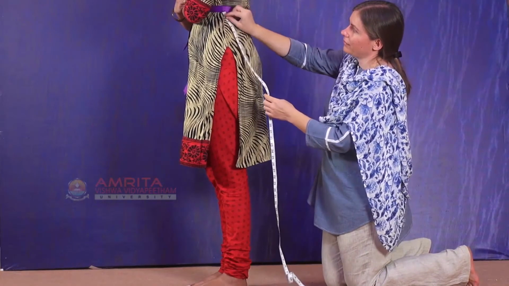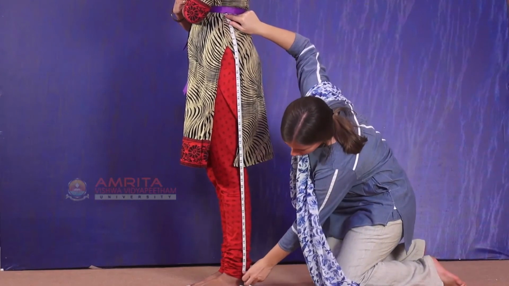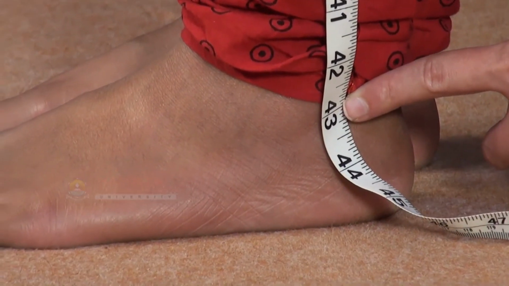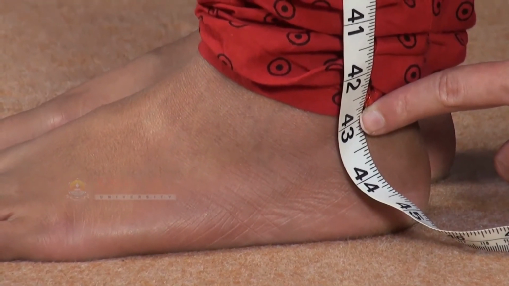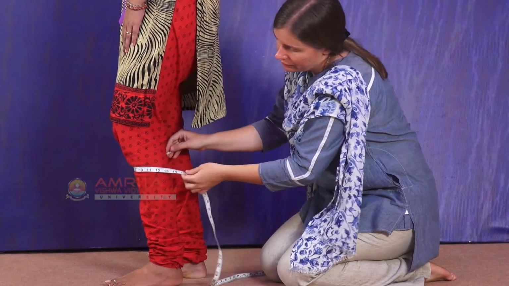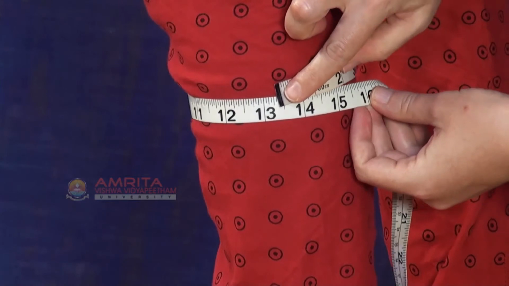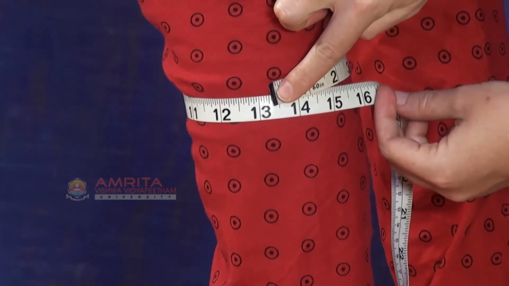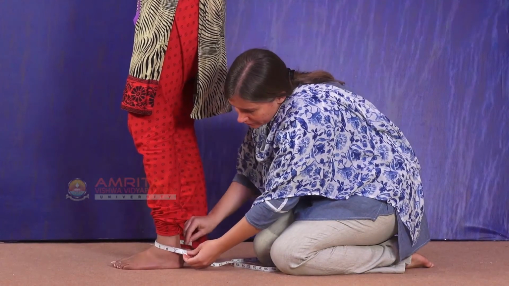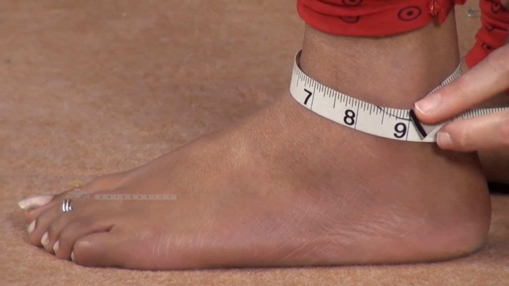We will now measure the outside leg. The outside leg is measured at the side of the body from the waist down to the ankle. Here, it is 43 inches. The calf is measured around the thickest part of the calf, which is 13.5 inches here. Next, we will take the ankle measurement. Here, it is 9 inches.